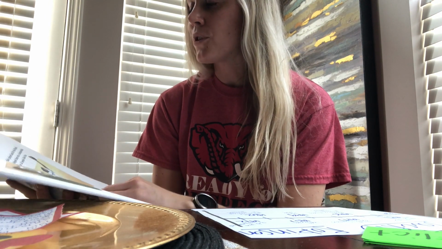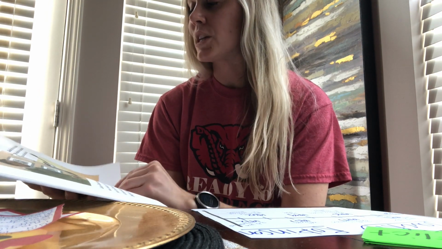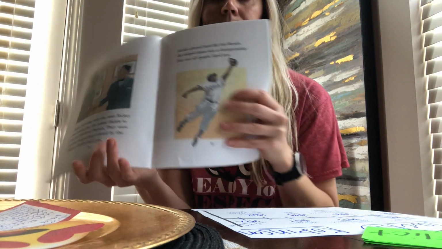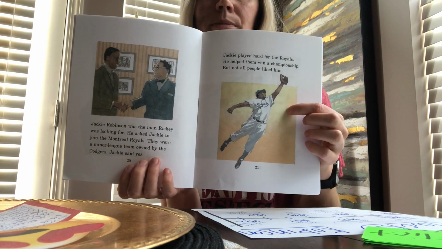Jackie played hard for the Royals. He helped them win a championship, but not all people liked him. Catching a ball.